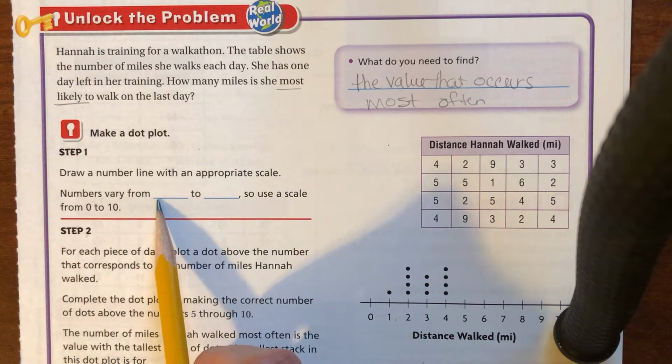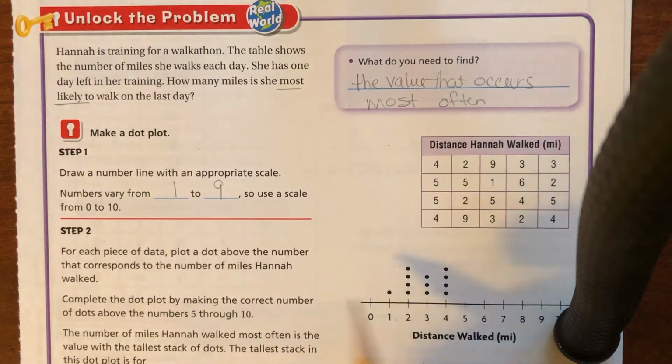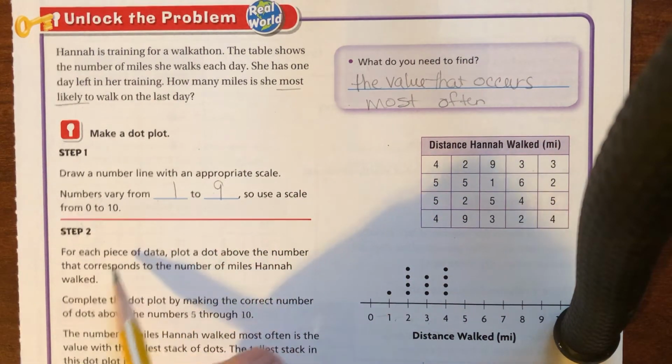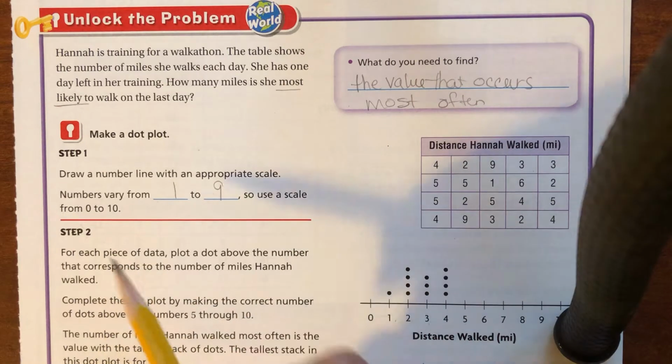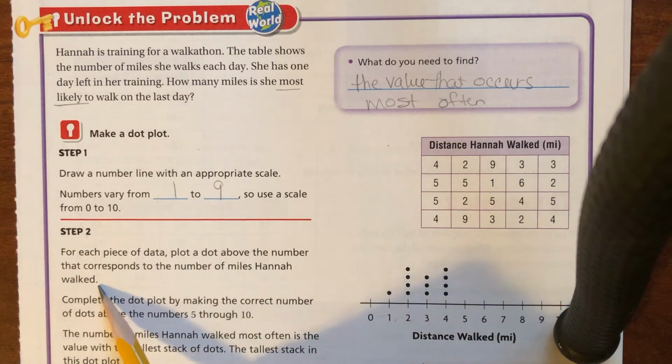Numbers vary from, let's see, 1 to 9. I don't see anything bigger than 9. So use a scale from 0 to 10. For each piece of data, plot a dot above the number that corresponds to the number of miles Hannah walked. Complete the dot plot by making the correct number of dots above the numbers 5 through 10.